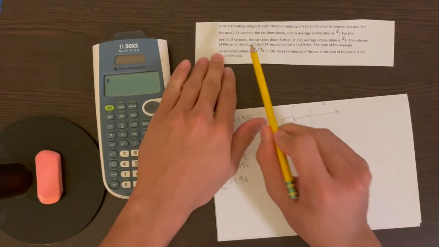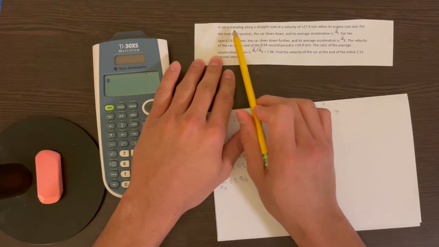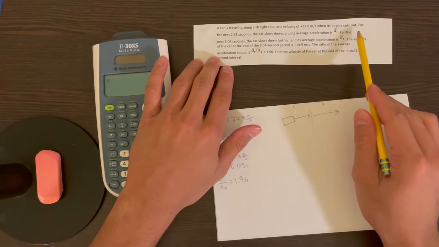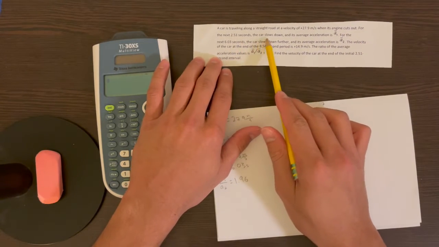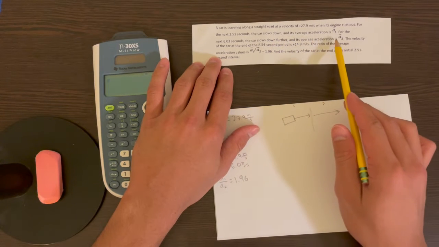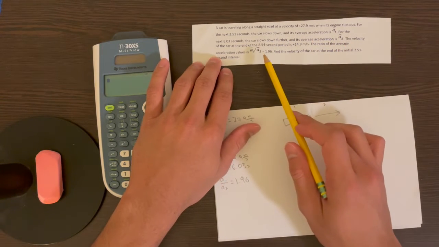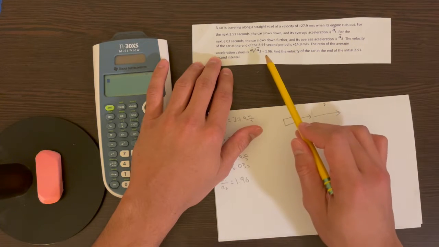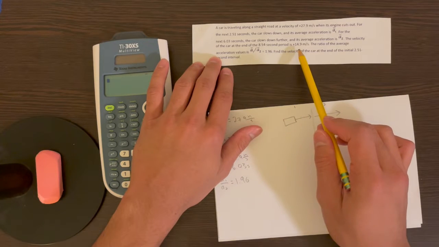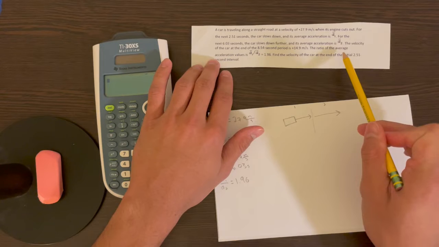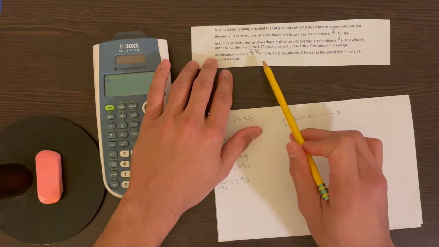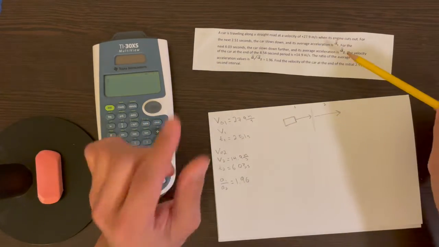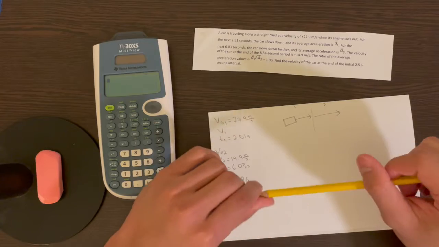In today's problem, we have this question. Here we go. A car is traveling along a straight road at a velocity of 27.9 meters per second when its engine cuts out. For the next 2.51 seconds, the car slows down and its average acceleration is a1. For the next 6.03 seconds, the car slows down further and its average acceleration is a2. The velocity of the car at the end of the 8.54 second period is 14.9 meters per second. The ratio of the average acceleration values is a1 divided by a2, which is equal to 1.96. Find the velocity of the car at the end of the initial 2.51 second interval.